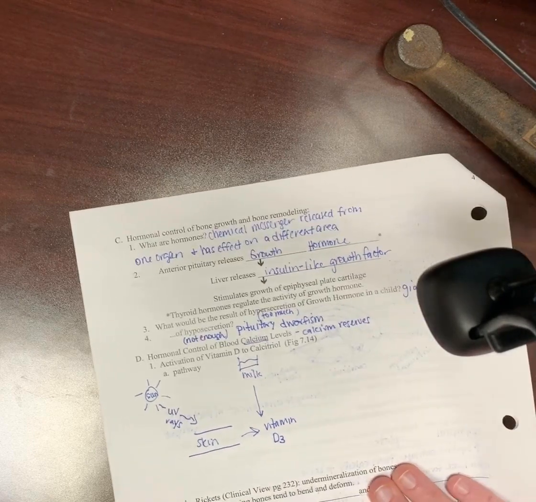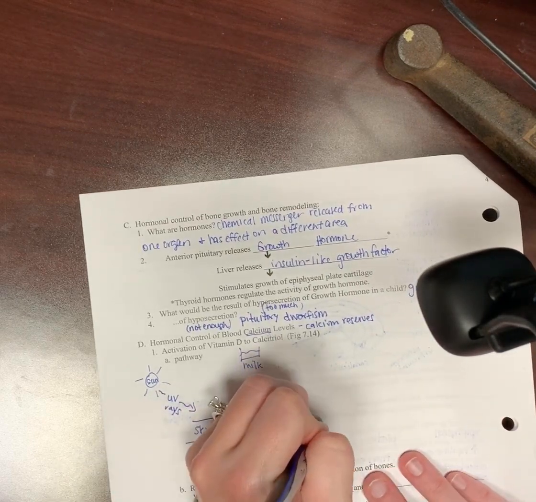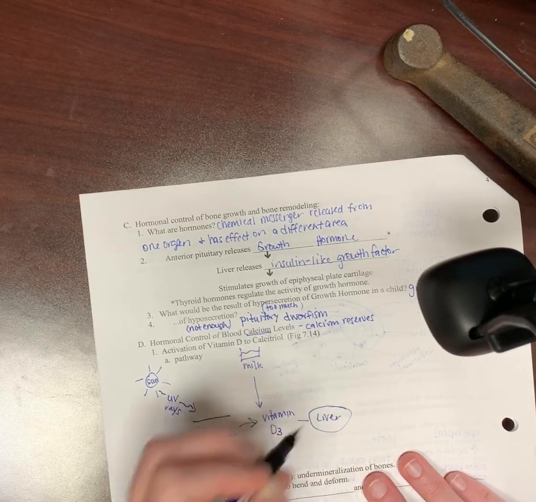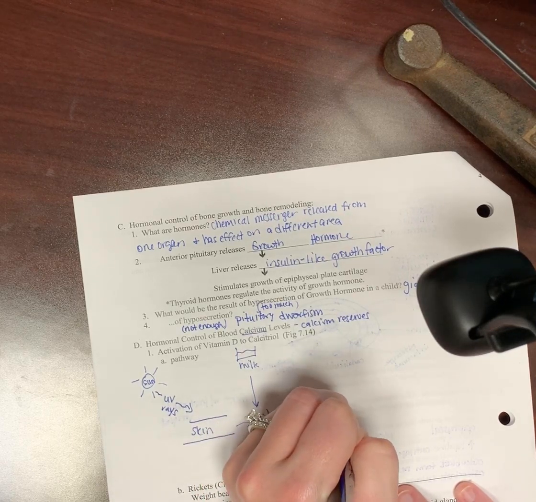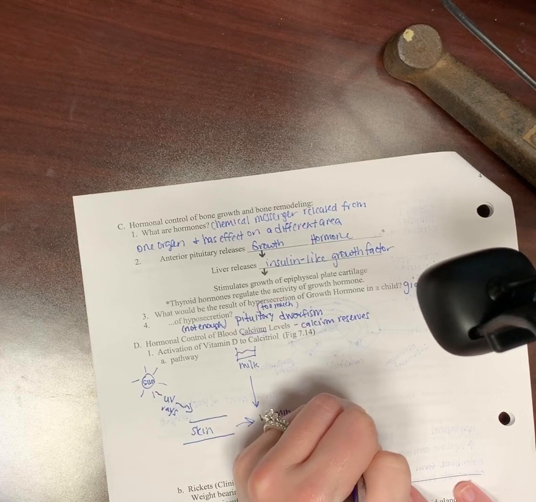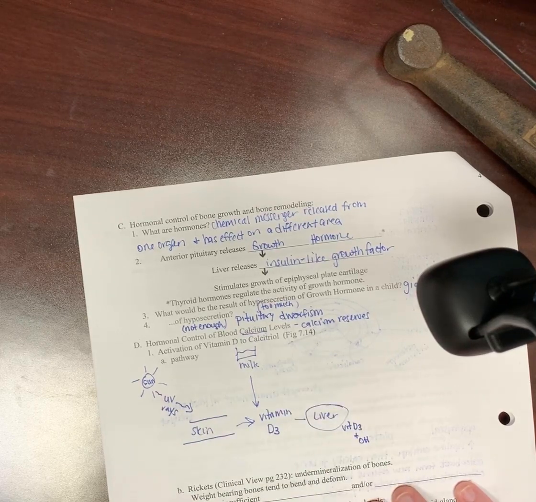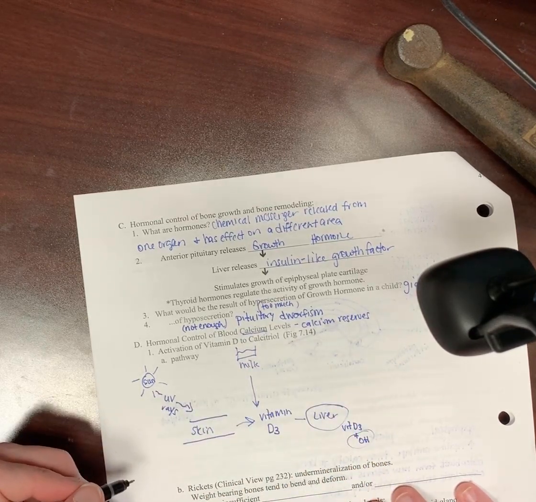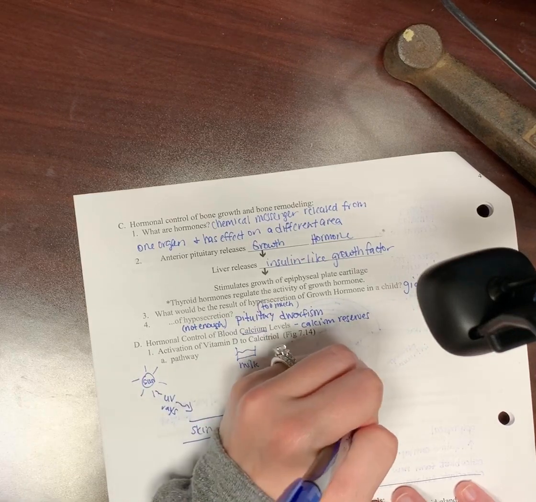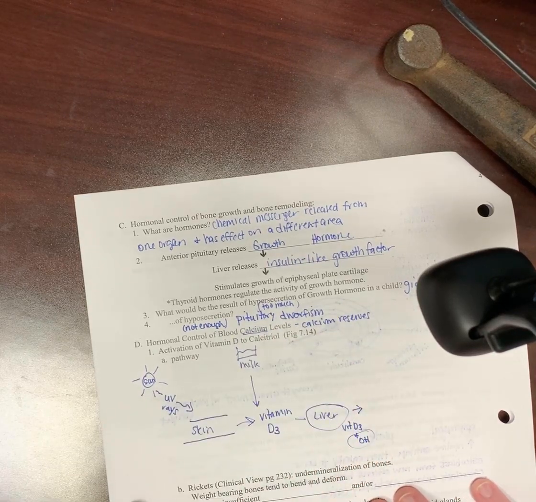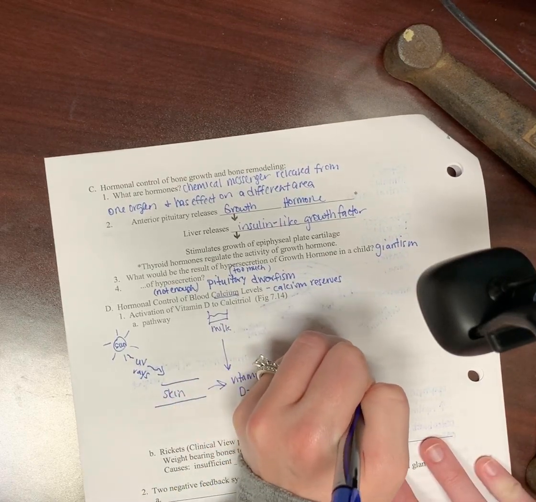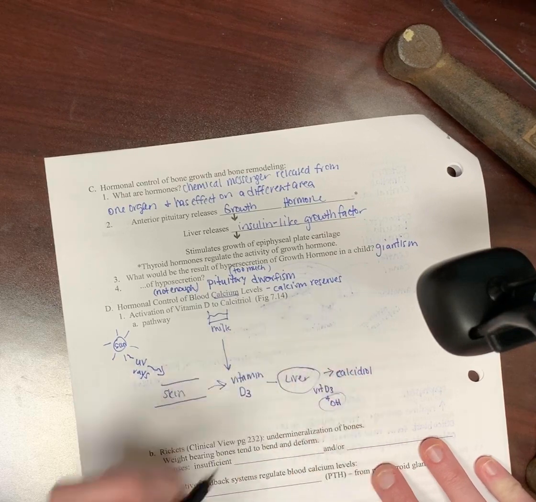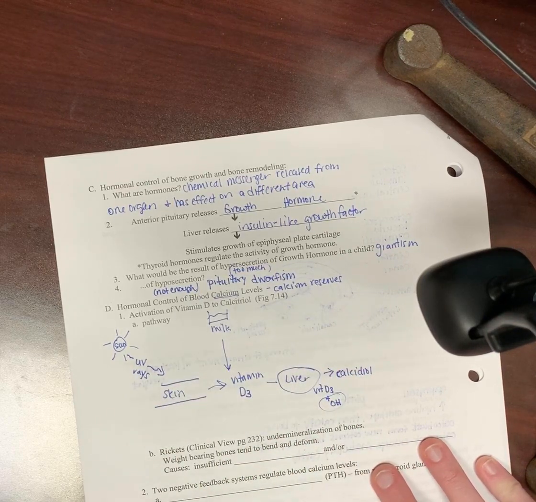All right, so vitamin D3 then goes to the liver. So here we are in the liver. In the liver is going to take our vitamin D3 and it's going to add a hydroxide group on it, which you probably don't care about, but the liver does something to it, and it is now called calcidiol. Don't worry about the name for vitamin D3, it doesn't matter.